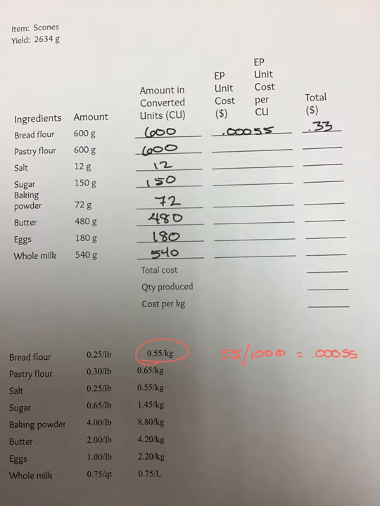Let's look at the same formula, but we'll work with grams now instead of ounces and pounds. Once again, we don't have to change the denomination here. It's all grams. Our yield is in grams, our quantities are in grams, so we're good to go. Just copy over the total grams in that first column. The little challenge here will be in the price. Bread flour is 55 cents per kilogram.